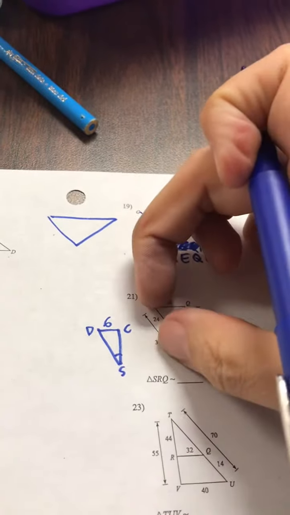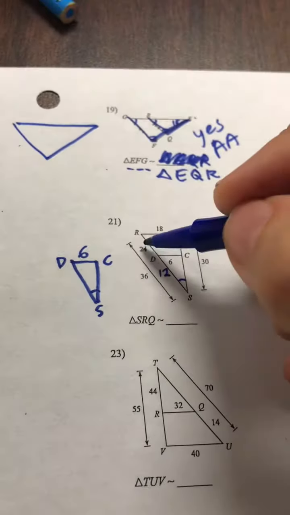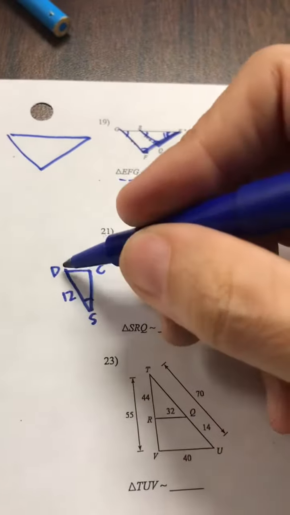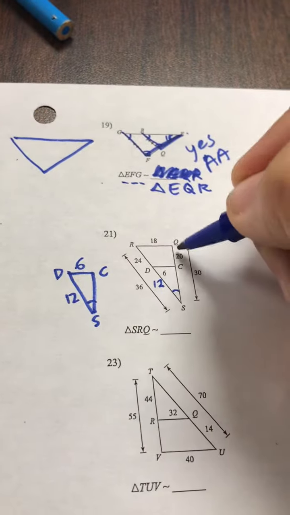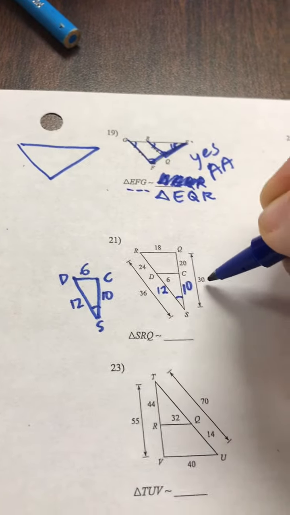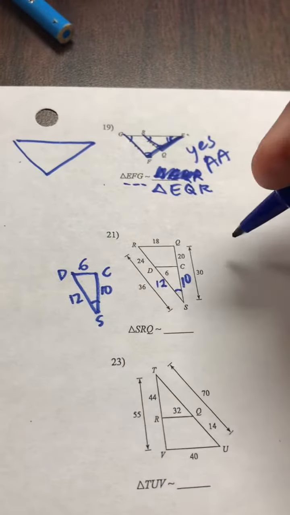Now that's not really to scale. If that's 24 and that's 12, it looks bigger. But 24 plus 12 is 36. So we know the baby is 12 on this side, 6 on that side. And doing math, this means it must be 10 because 10 plus 20 has to be 30. So this is the dimensions of the baby.